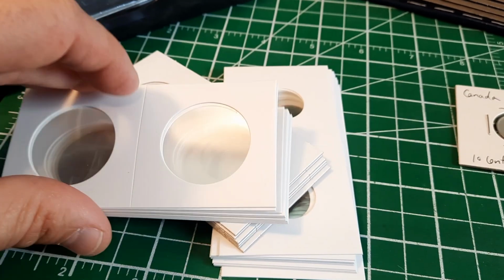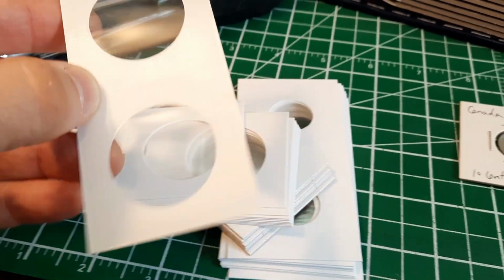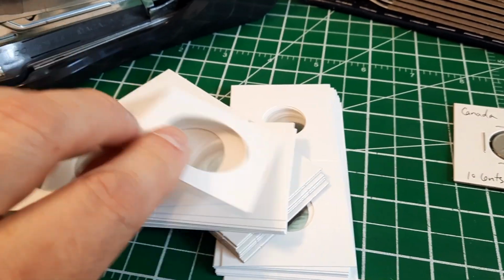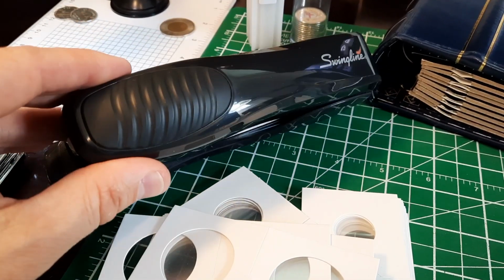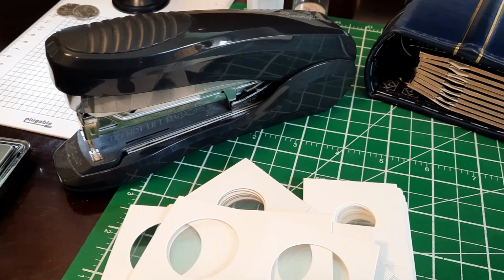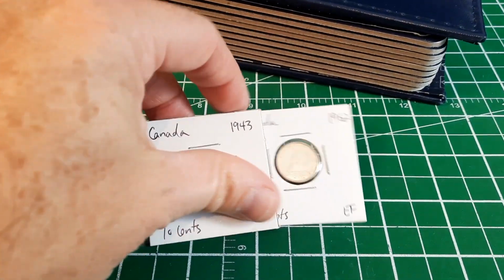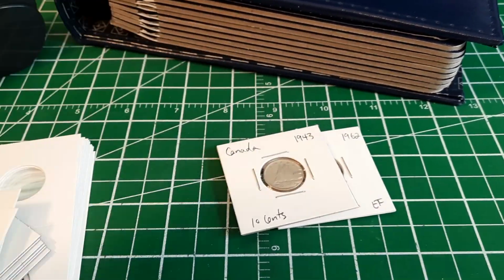This is what they look like before you use them. And you just fold it over and staple it closed. So you're going to want to get a good stapler to go through the cardboard. I use this Swingline here because it actually staples flat. So if the staples aren't folded down flat on the underside, they can catch on the pages.